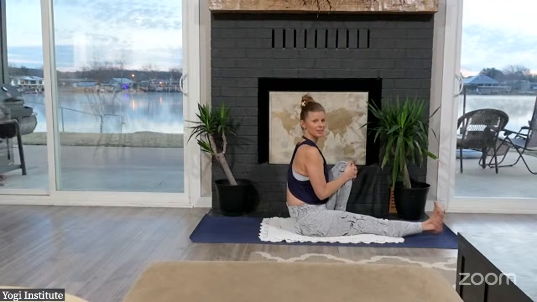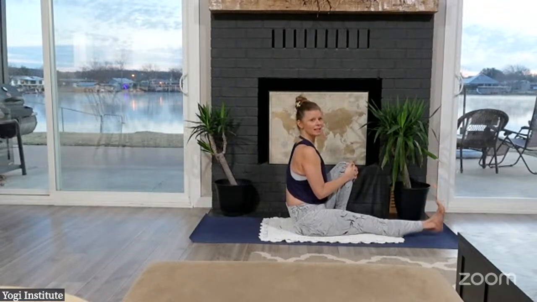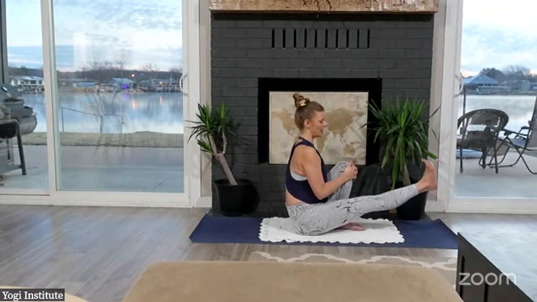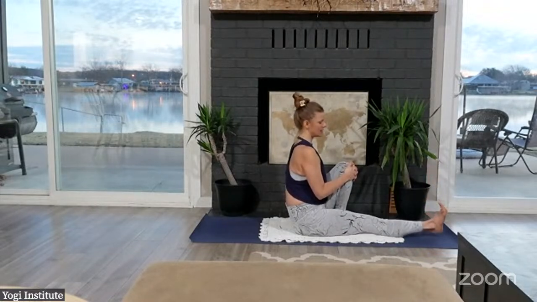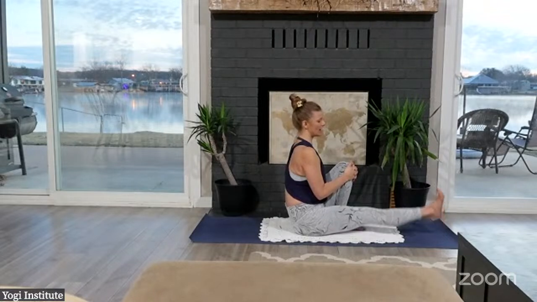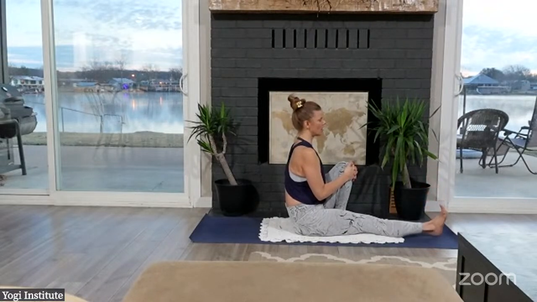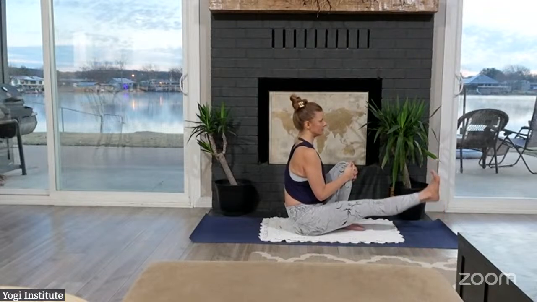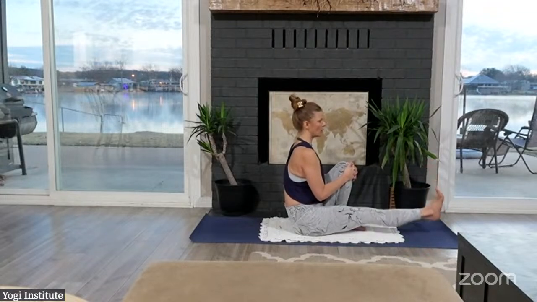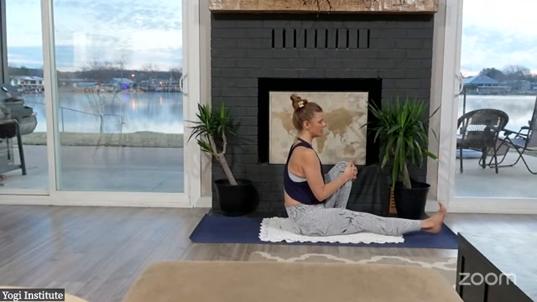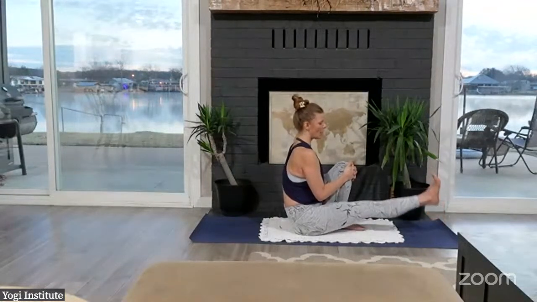And then let's lift that extended right leg 10 times. 10, 9, 8, 7, 6. Lift and lower. Inhale, lift, exhale, lower. Inhale, lift, exhale, lower. 4, 3, 2, 1. Let it come down.